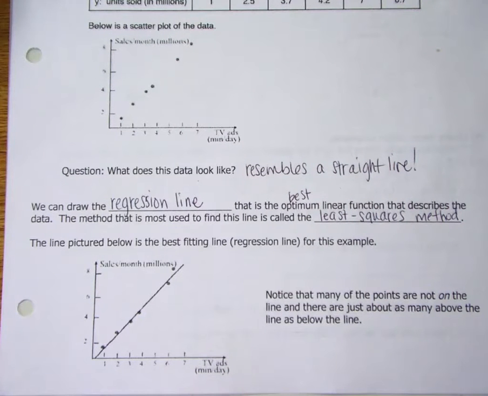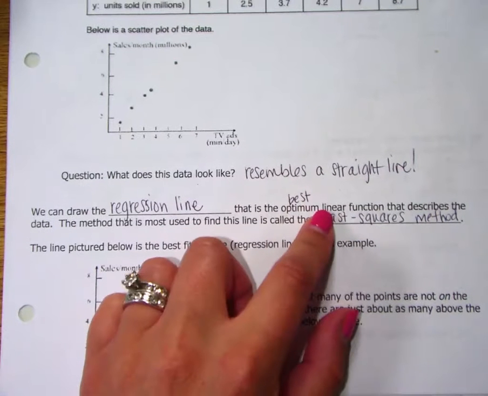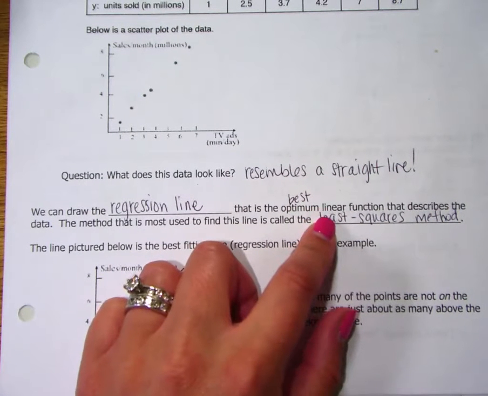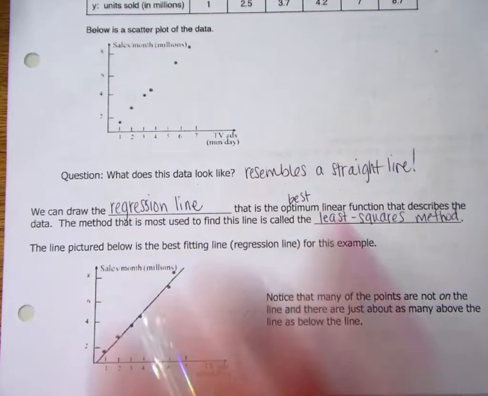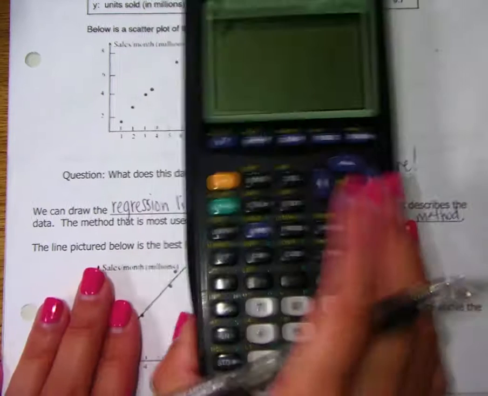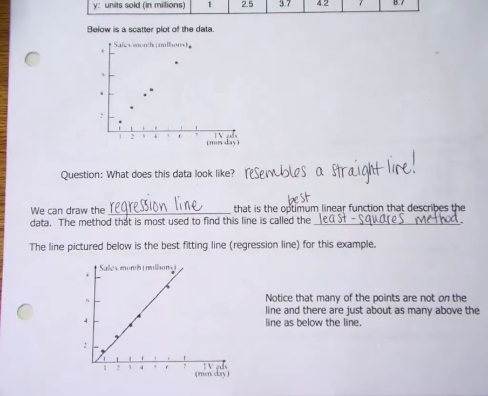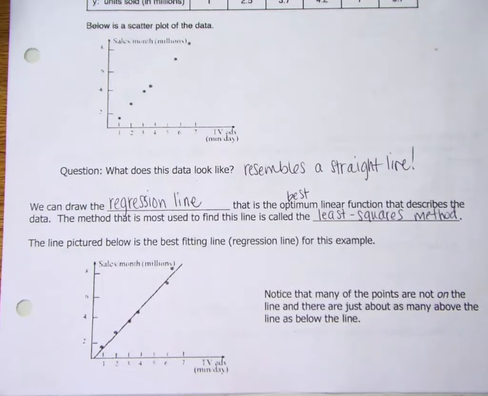I had a math class in college where we had to do that least squares method by hand. Let me tell you, it's tedious and not very fun. Luckily, we have these. All right. If you want to know more about that least squares method, I think your book talks about it a little bit more in depth about how it works, so you can go there if you want.